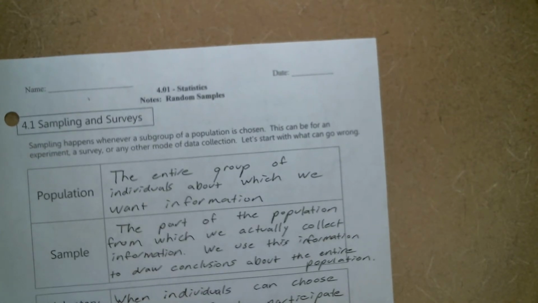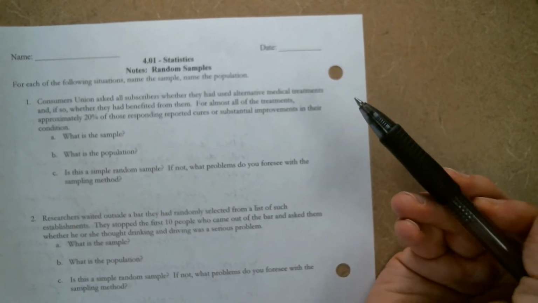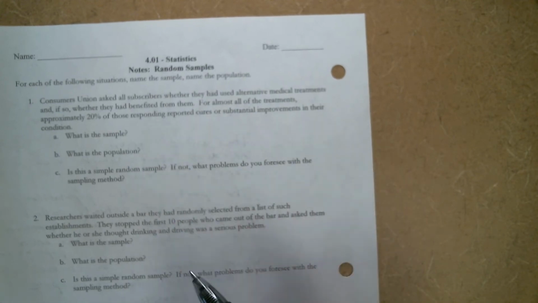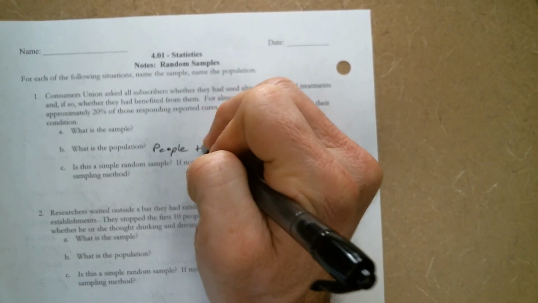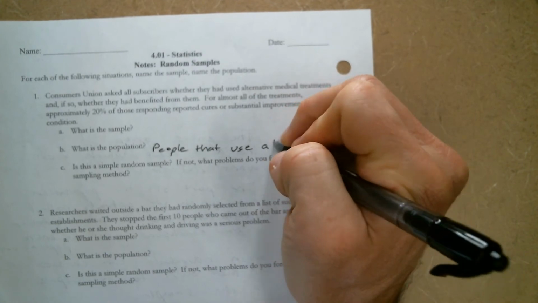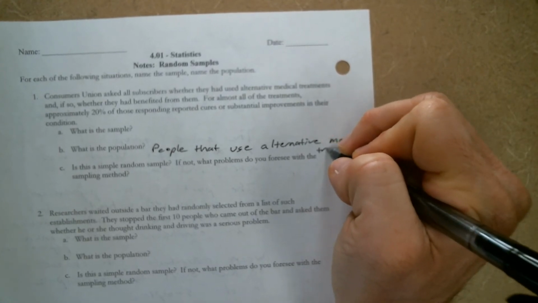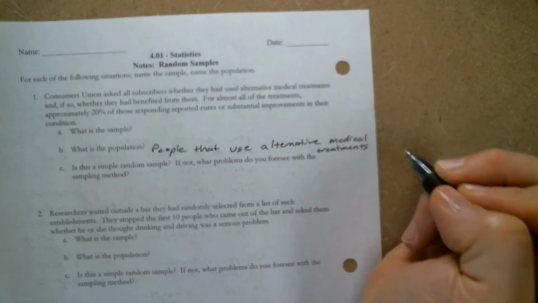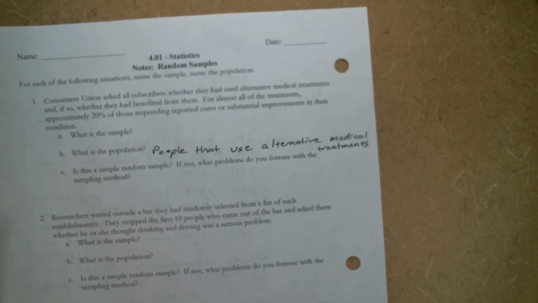All right, so what is the sample? What is the population? So let's go back to our definitions here. So the population is the entire group of individuals about which we want information. So we're trying to find out information about alternative medical treatments. And we're trying to find out if you use them, what did you think about them? So let's actually start with the population. The population is people that use alternative medical treatments. Those are the opinions that we're really trying to get here: if you've used these treatments, what do you think about them? Or what results have you discovered?